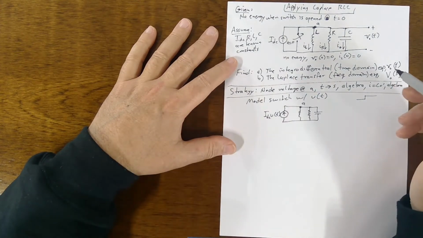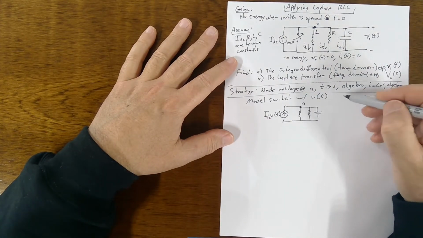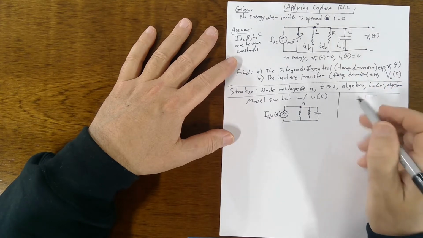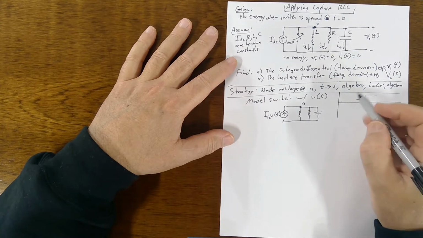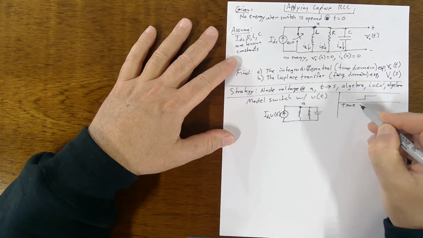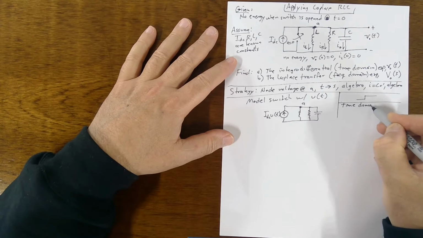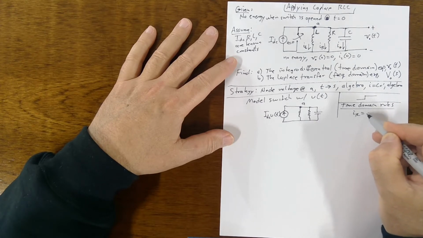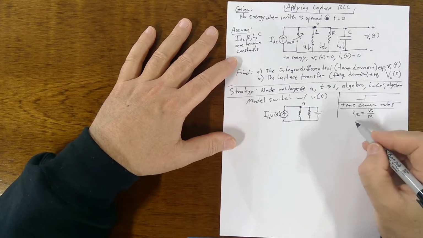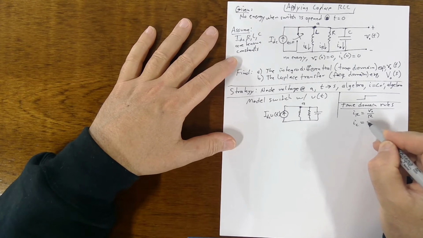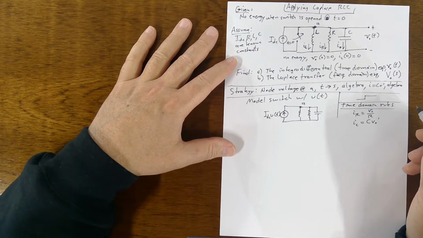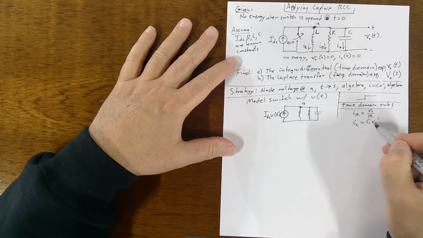Okay, we've got a whole bunch of rules that it would probably be good at this time to iterate. So we've got some time domain rules. We've got I sub R equals V sub 0 over R, right? That's Ohm's law. And we've got the current in a C is C V0 prime. We've got that rule, remember? That's just the current voltage relationship for a cap.